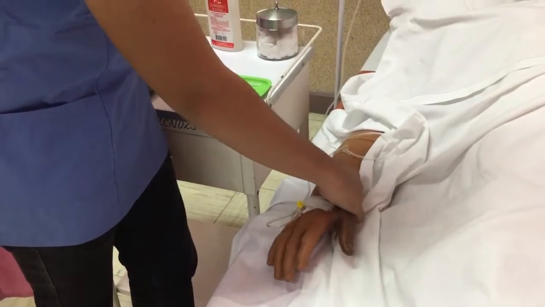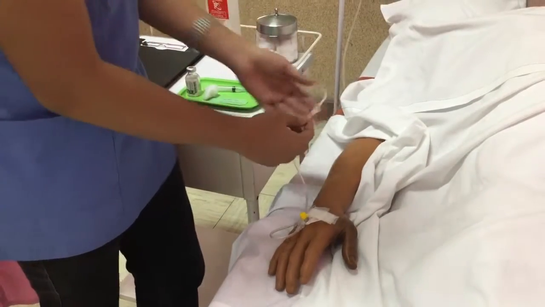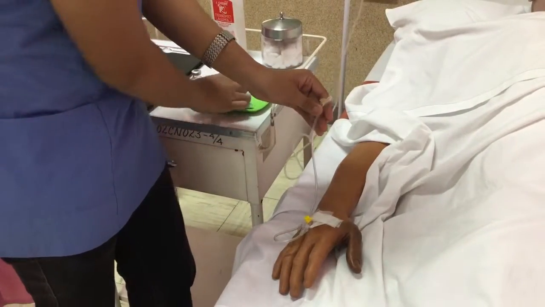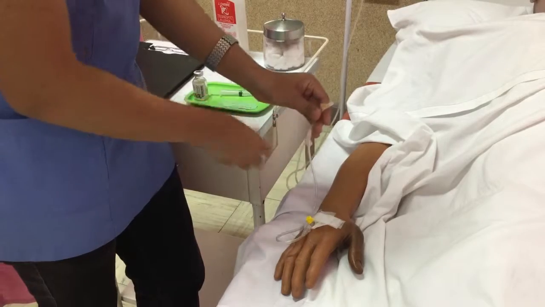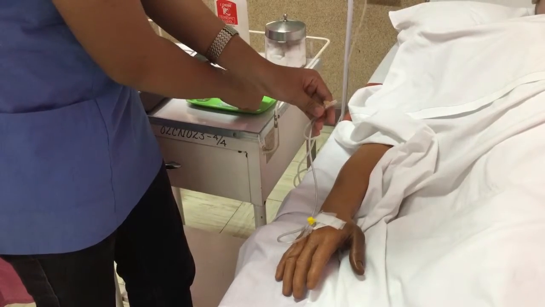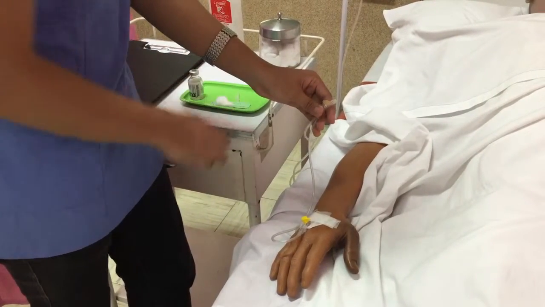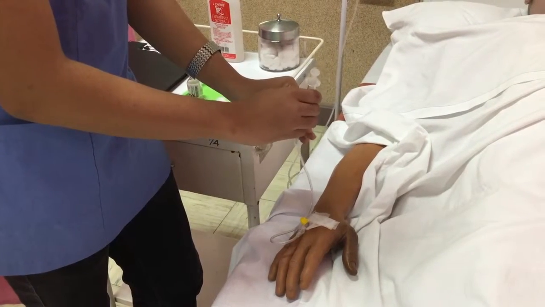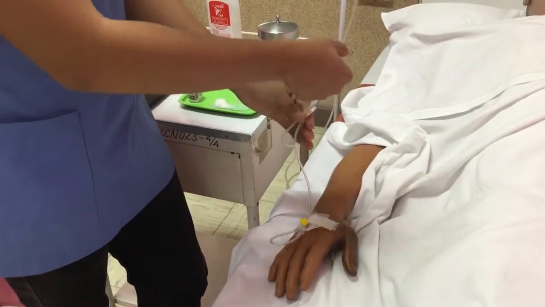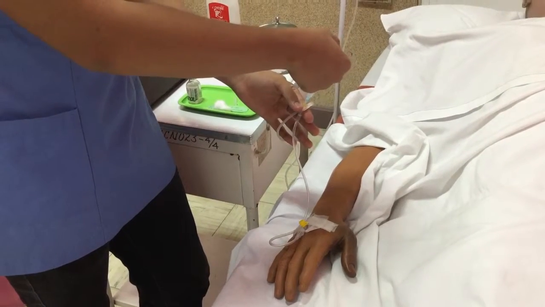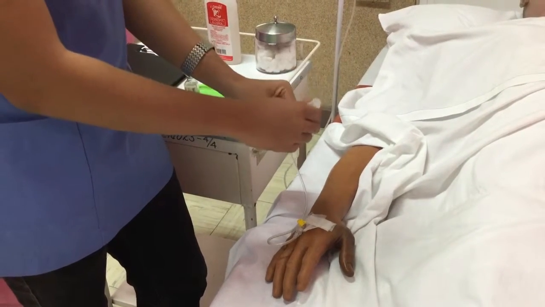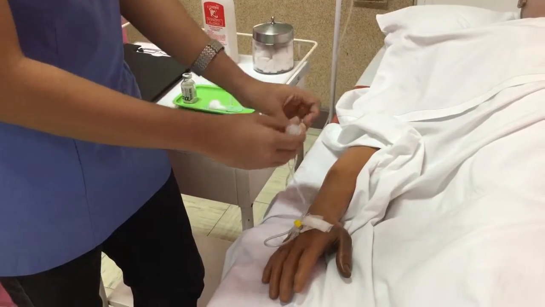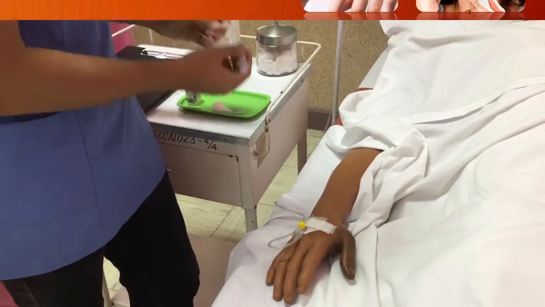Identify the injection port closest to the client. Stop the IV flow and clean the port with an antiseptic swab. Inject the medication at the ordered rate. This ensures safe drug administration because a too rapid injection could be dangerous. Afterwards, release IV flow.